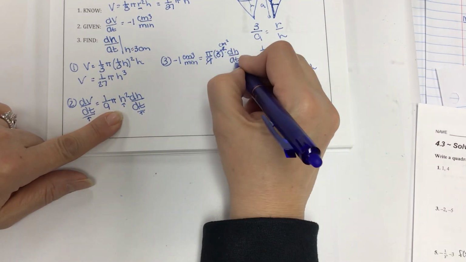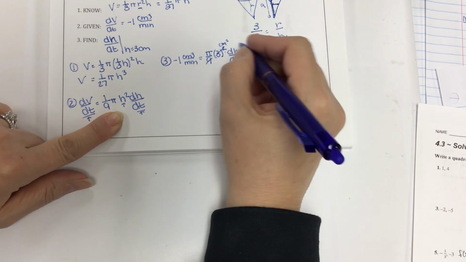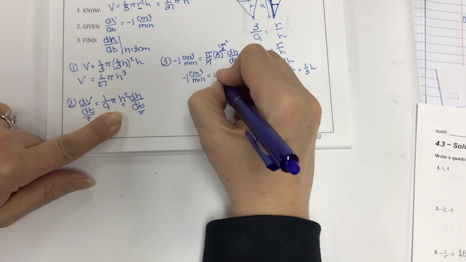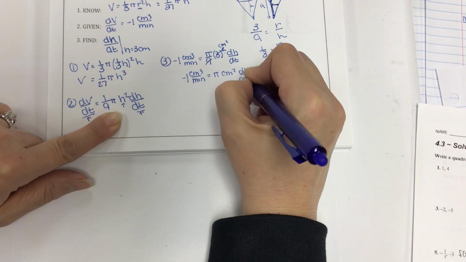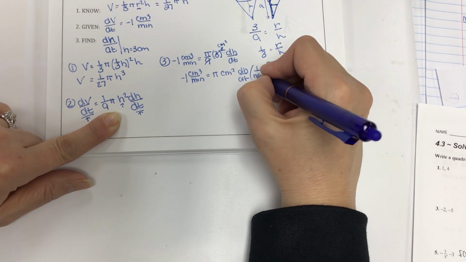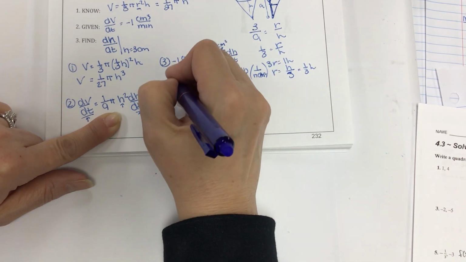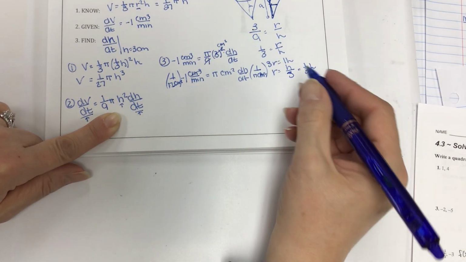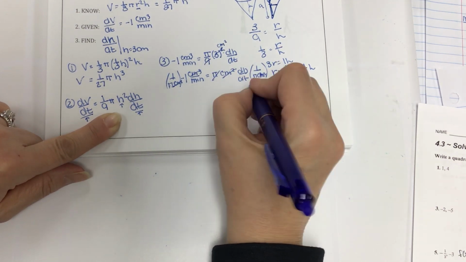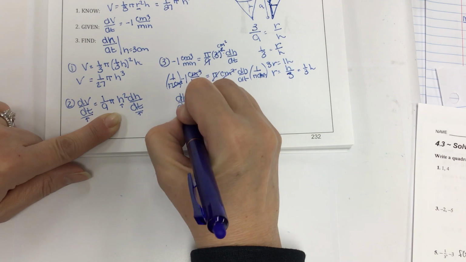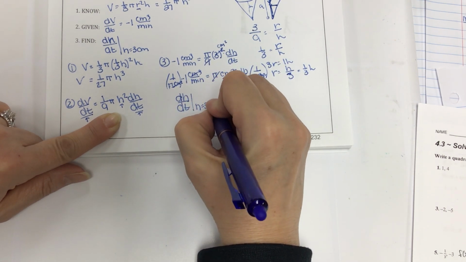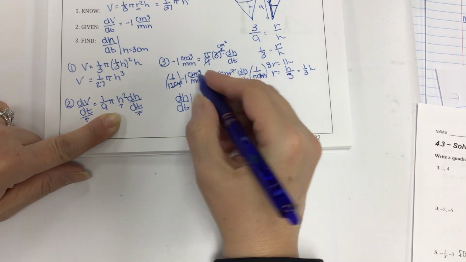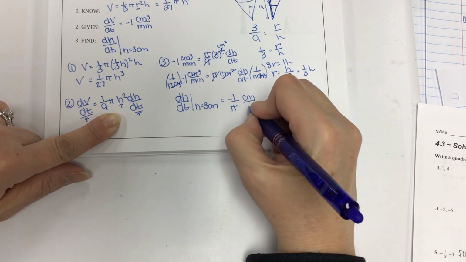So I would divide by pi centimeters squared, or here I have -1 centimeters cubed over minutes equals pi centimeters squared dh/dt. To get rid of this, I'm going to multiply by 1 over pi centimeters squared. Multiply by 1 over pi centimeters squared. Here, my centimeters squared, my centimeters cubed would cancel. I just end up with centimeters. This cancels. So I end up with dh/dt when h is 3 centimeters equals -1 divided by pi, and it would be centimeters per minute.